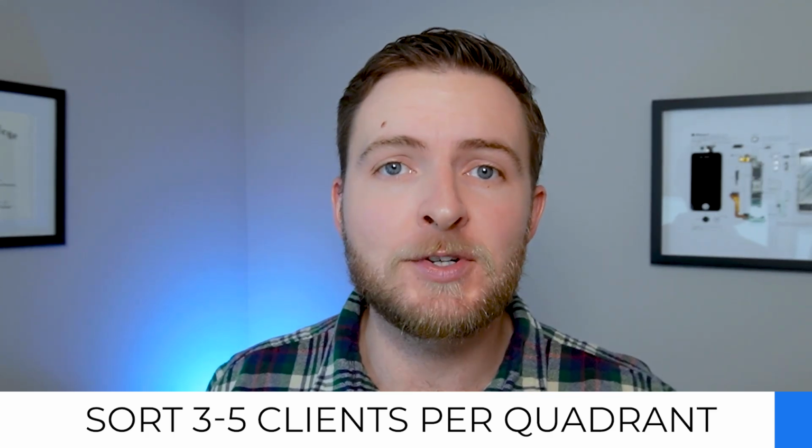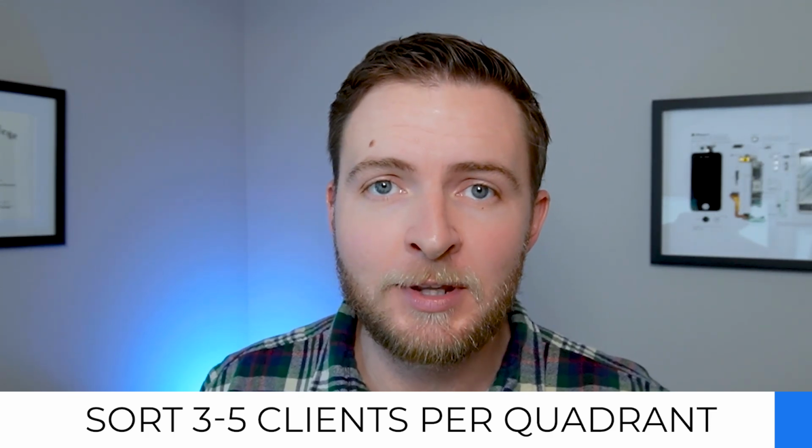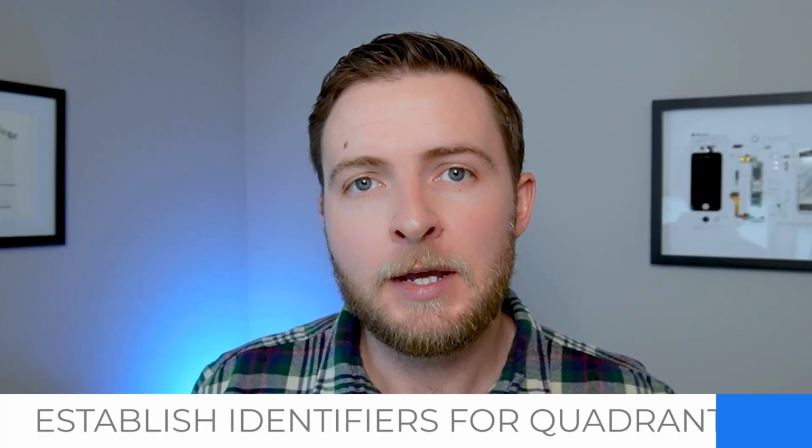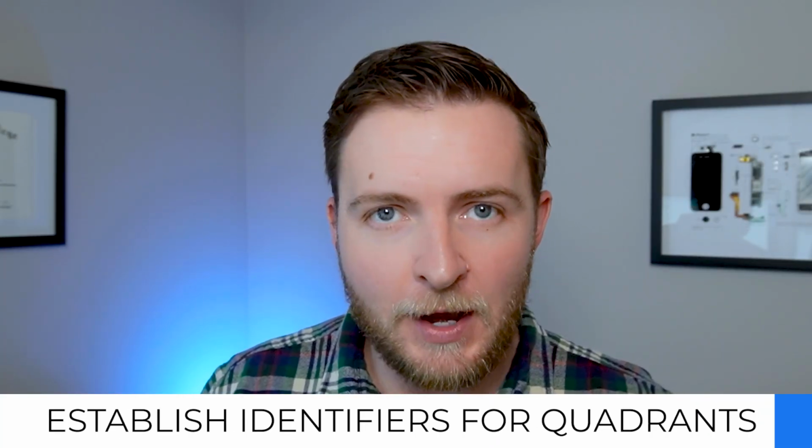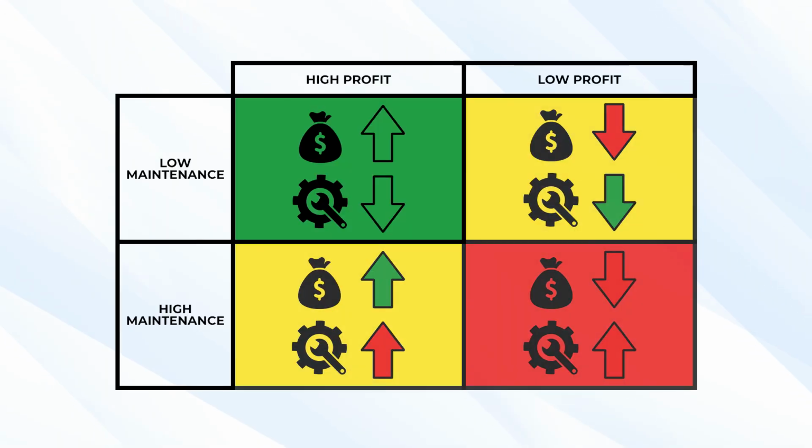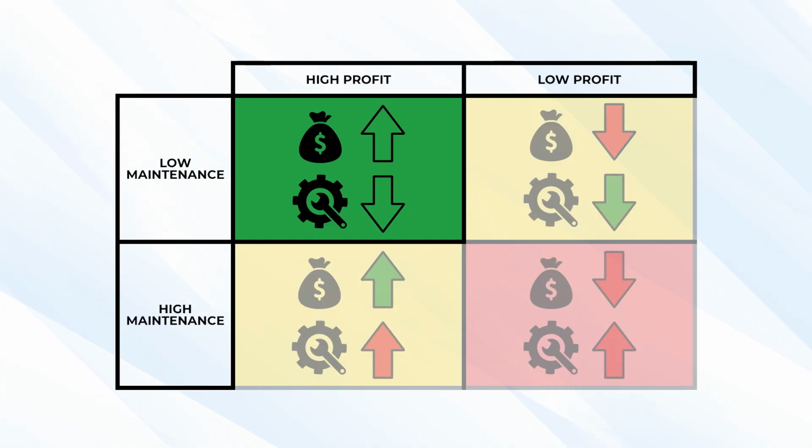Simply doing this part of the exercise is super helpful for teams, and I find it helps them really identify where they actually want to be spending their time in their business. But I typically go a step further, and that is to look at identifiers for each one of those quadrants. For instance, in that ideal customer, the one that is high profit and low maintenance, maybe you identify things like certain buyer roles or certain ways they approach or think about the product or service that you sell.